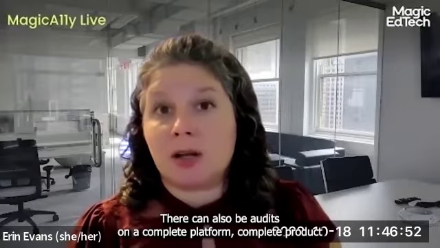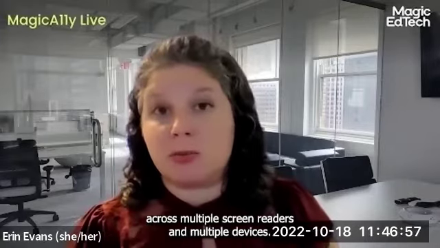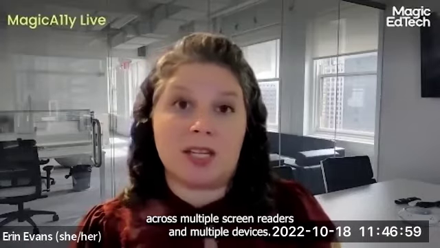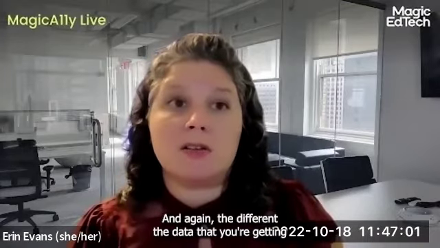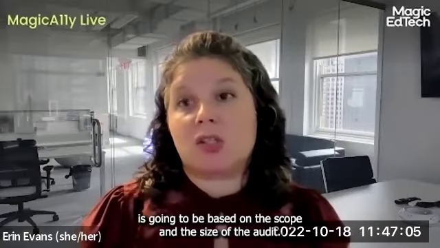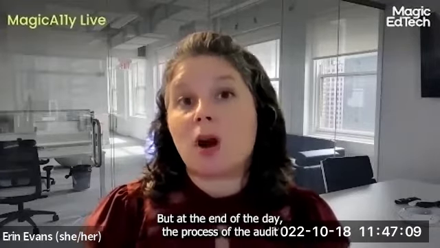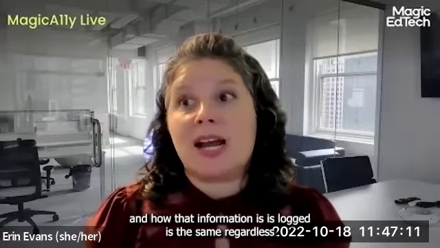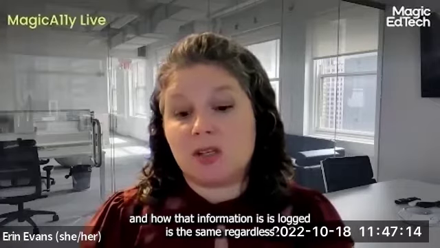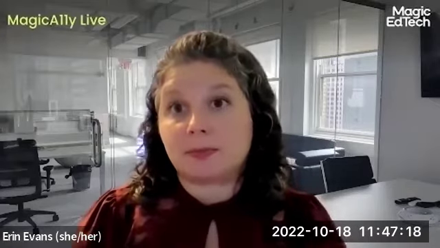There could also be audits on a complete platform, complete product across multiple screen readers and multiple devices. And again, the data that you're getting is going to be based on the scope and the size of the audit, but at the end of the day, the process of the audit and how that information is logged is the same regardless of your scope and size.